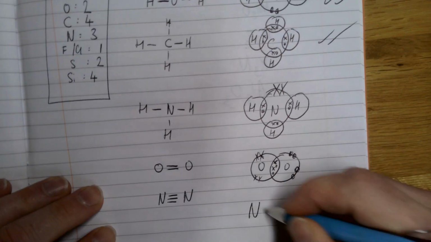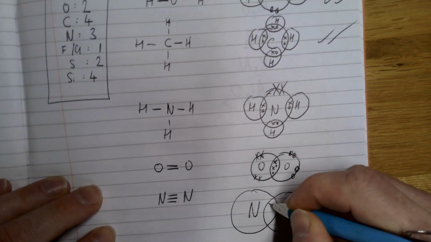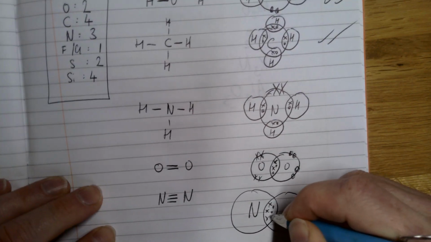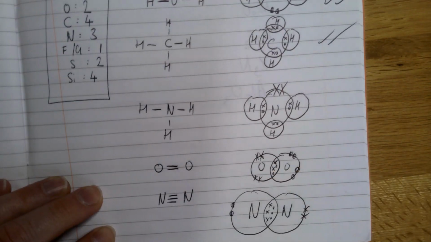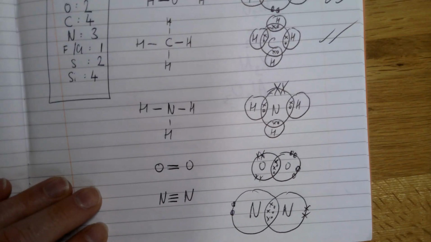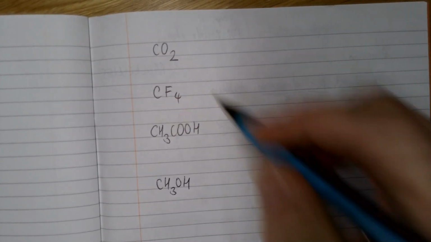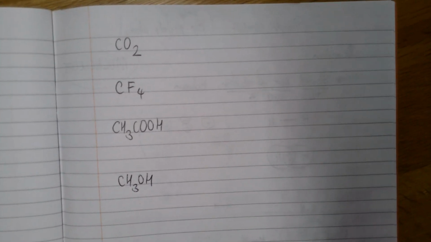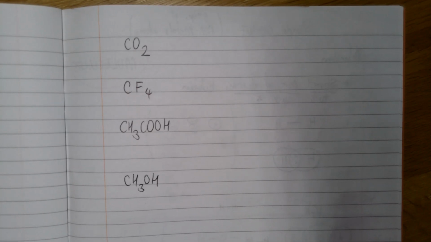Nitrogen, same sort of idea, this time with a triple bond. Draw them nice and big so I can fit 6 electrons in there. There we go, so that's nitrogen. I'm going to finish off with just drawing some more examples for you to try. So I've seen all of these in exam papers various times. Have a go at doing these. Pause the video now, have a go and see if you get them right.